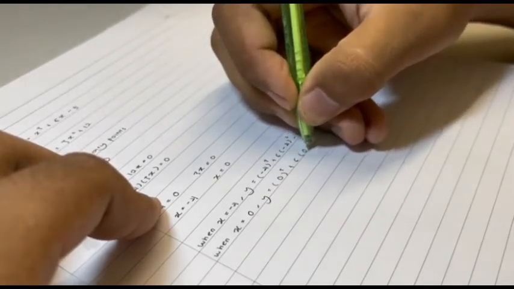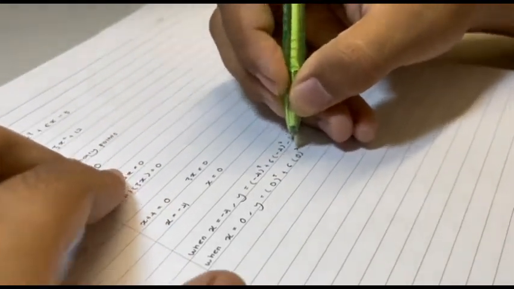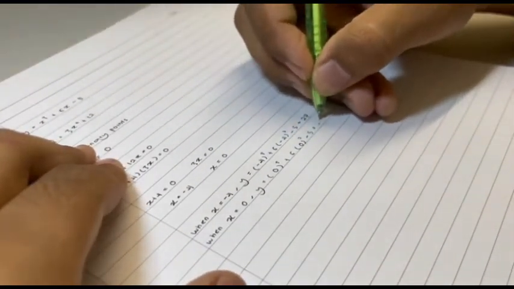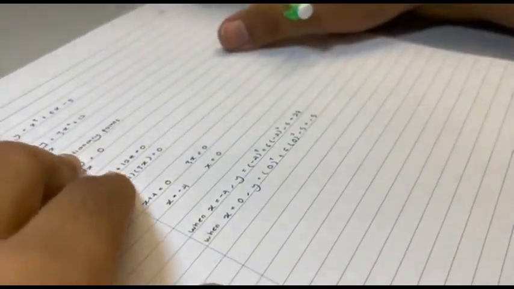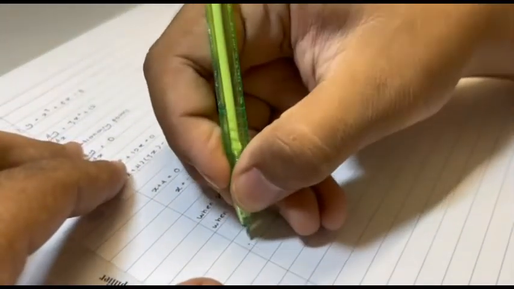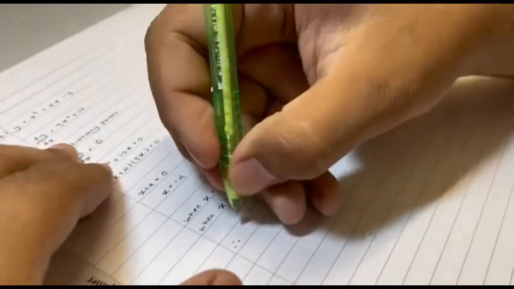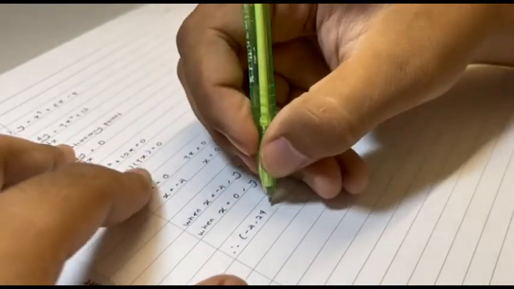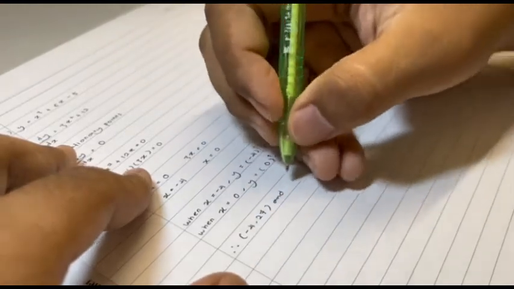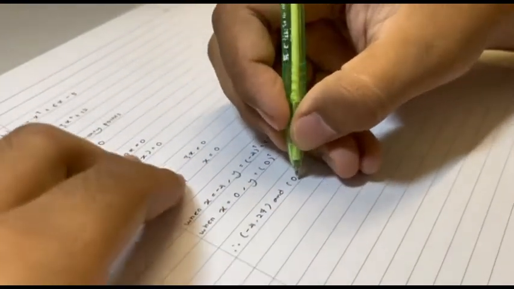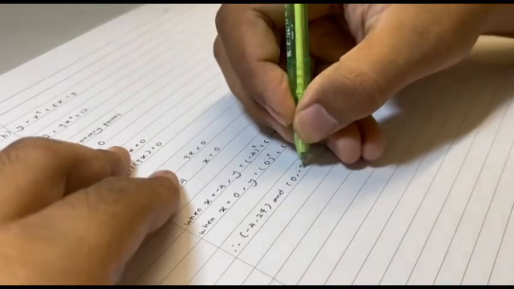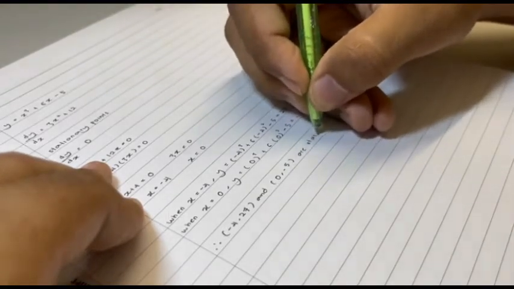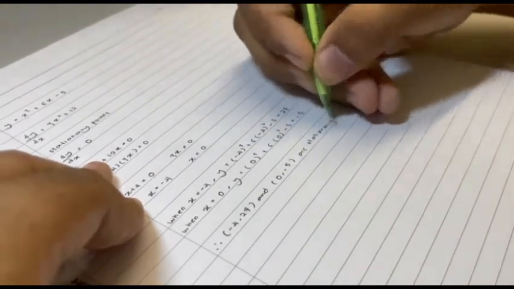Basically, when x is negative 4, or when we have the value of x, we simply replace the x with the value we have. So now we have both values. Therefore, negative 4 and 27, and 0 and negative 5 are the stationary points.